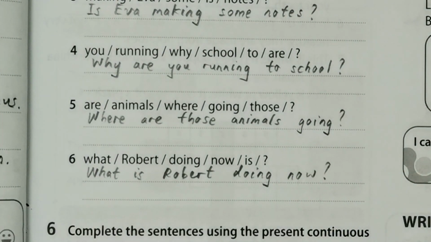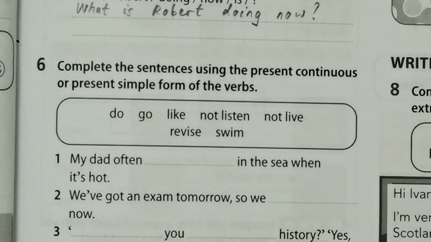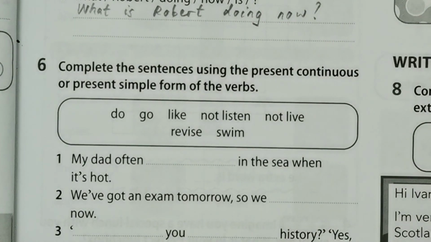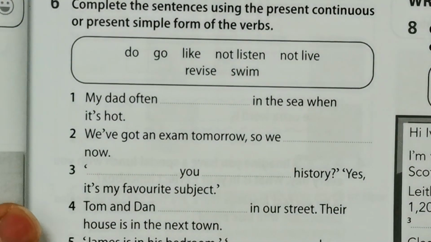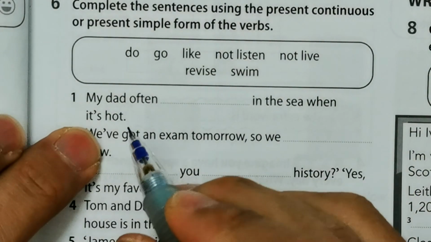And then number 6. Complete the sentences using the present continuous or present simple form of the verbs. So we have around 7 verbs here. So number 1, my dad often blank in the sea when it's hot.